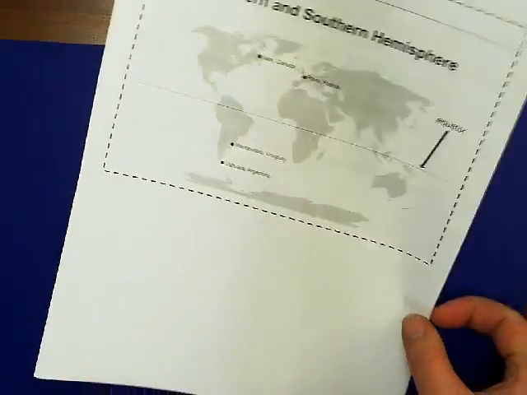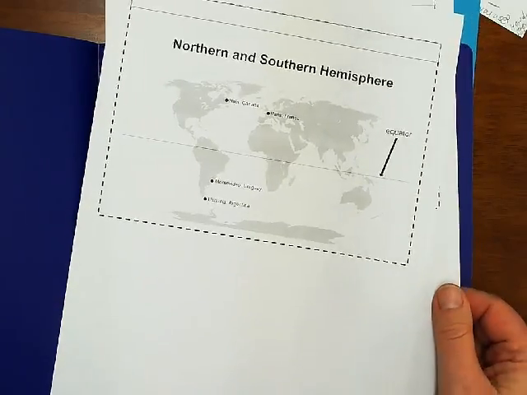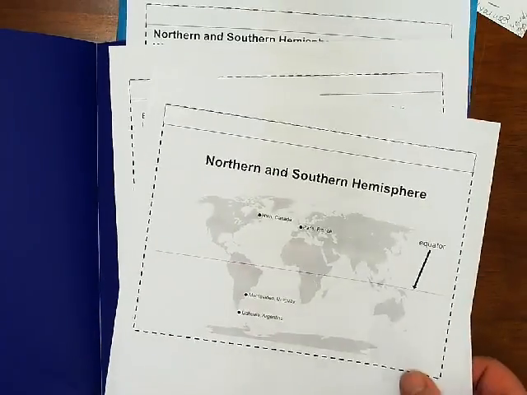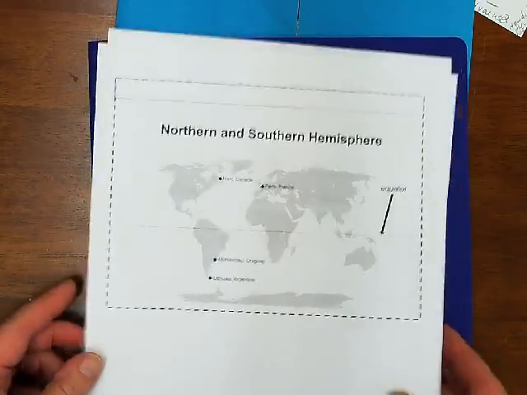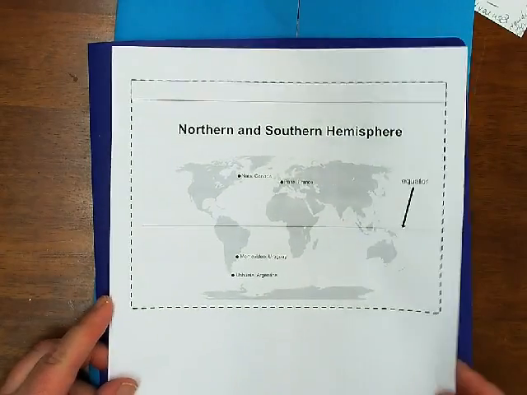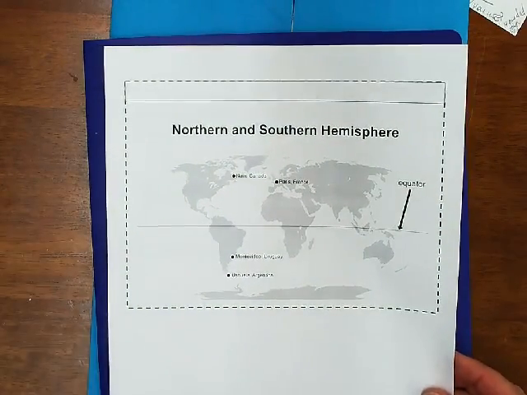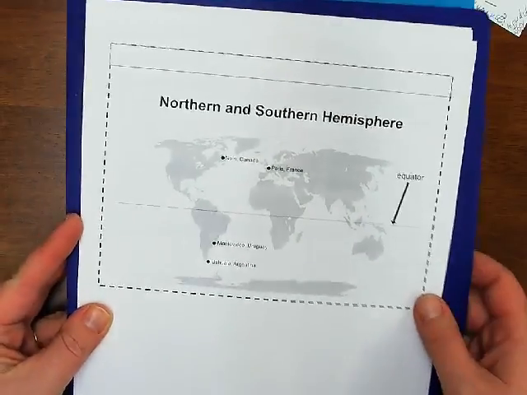So in your folder, you're going to have these 3 pieces of paper. All right? And what I want you to do is complete the graph. So I'll show you what I mean. So here is the Northern and Southern Hemisphere picture, and there's 4 places.